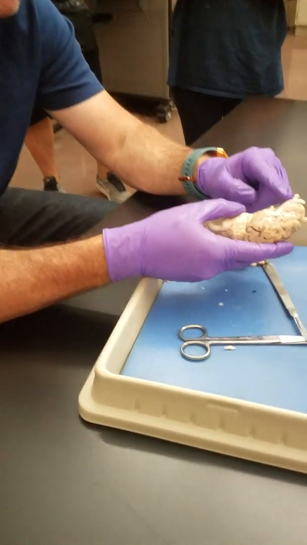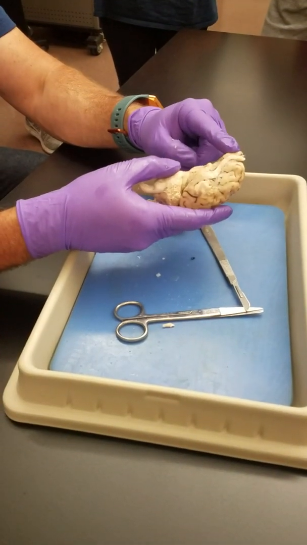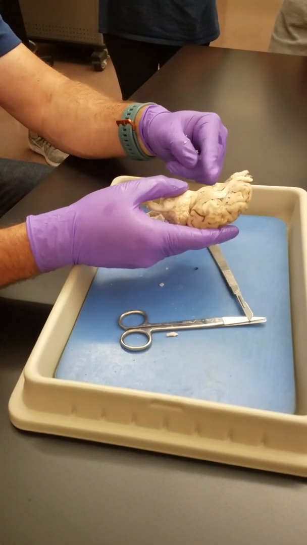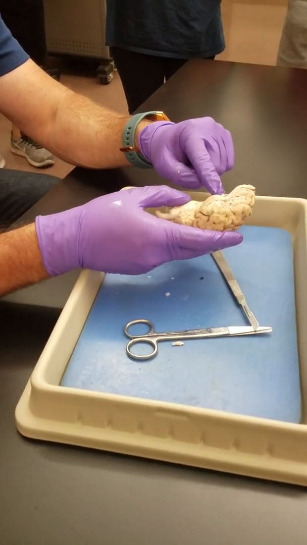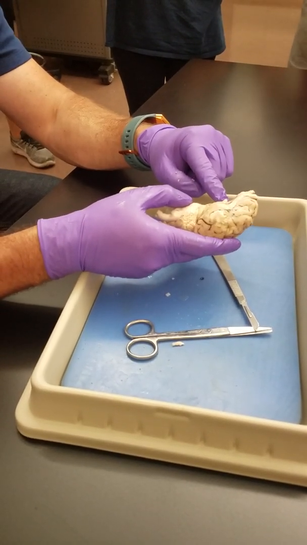Here you can see this is what's left of the olfactory nerve. Olfactory nerve is smell. Then that was the optic nerve we saw here. This here is called the optic chiasma.